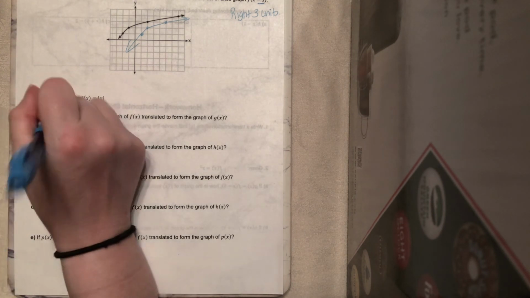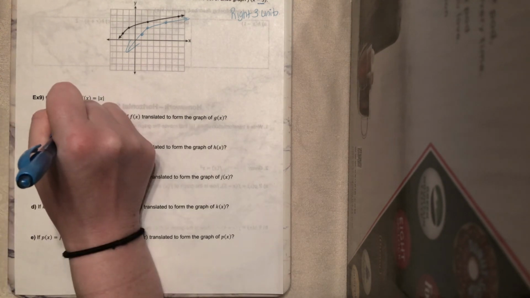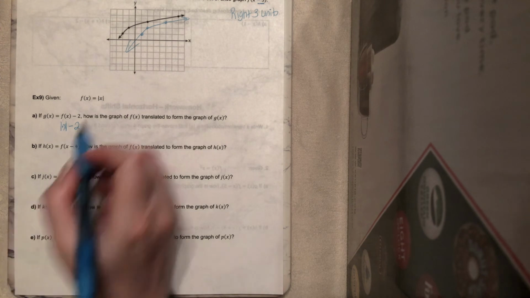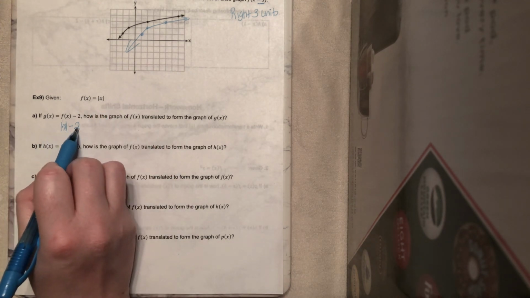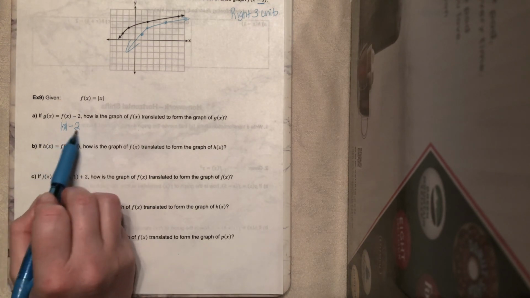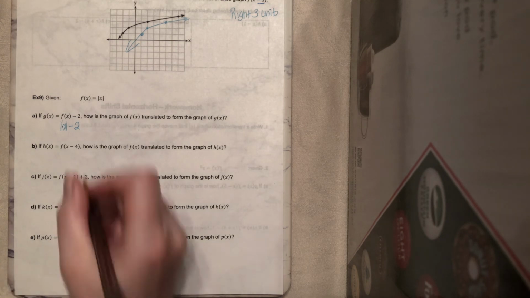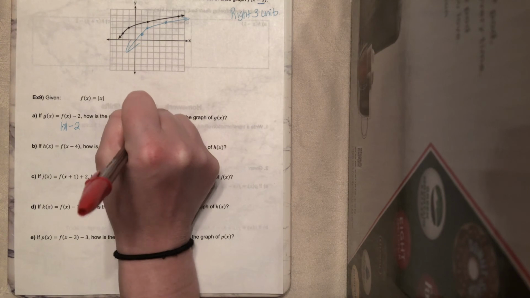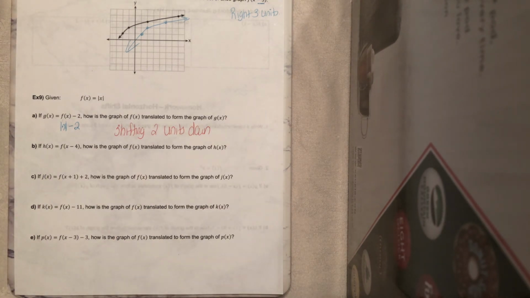So f of x was really the absolute value of x, and now I'm just adding that -2 on the end. How is it changing from the absolute value of x to the absolute value of x minus 2? Well, if I'm on the outside, I know that moves me up or down. So the graph is shifting 2 units down. And that was it.